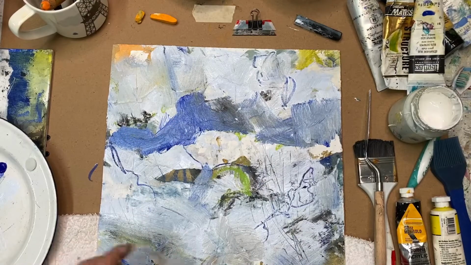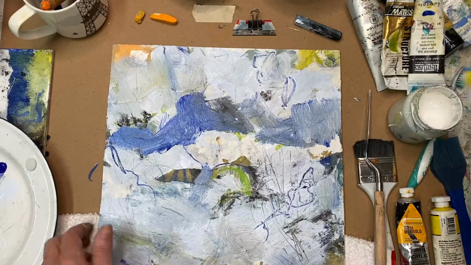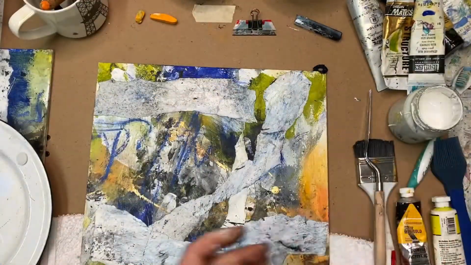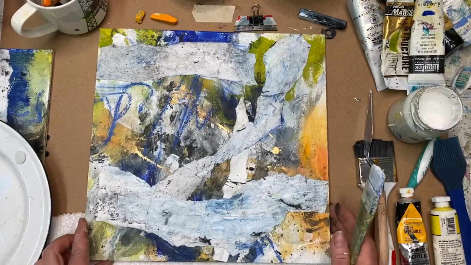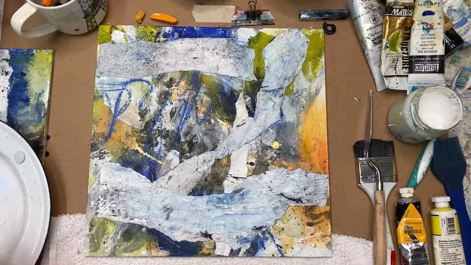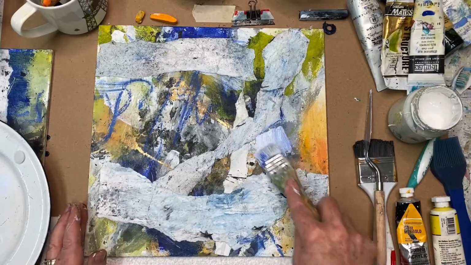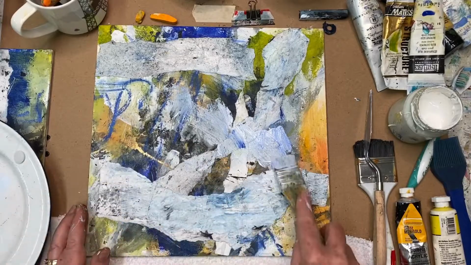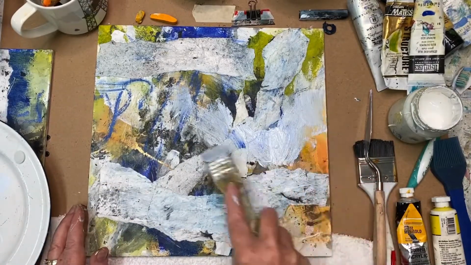Put that to the side for the minute, and I'll bring in one of the other pieces and do a little bit on that. It's good to have more than one going at a time. Stops you getting too precious about things. And when you get precious about a painting, it's when you stop exploring.